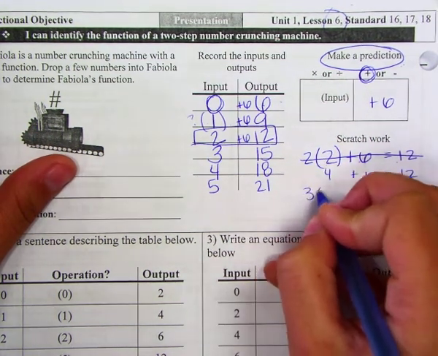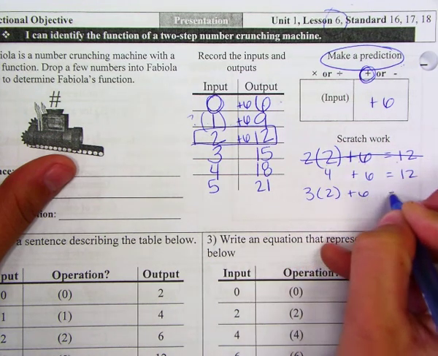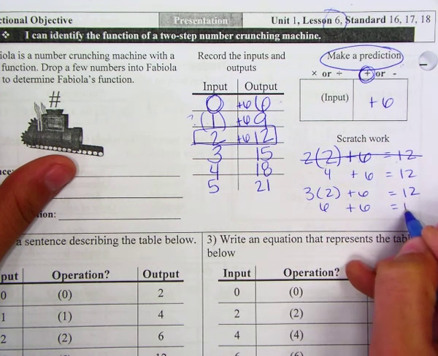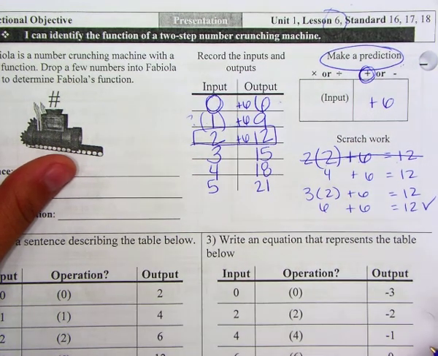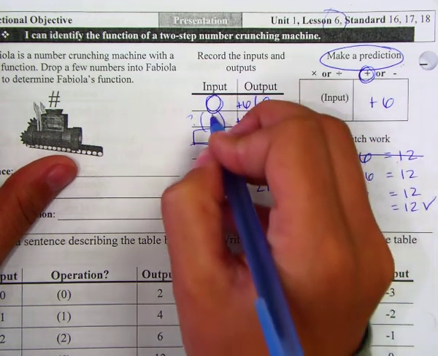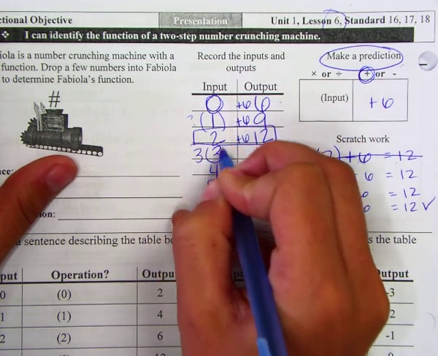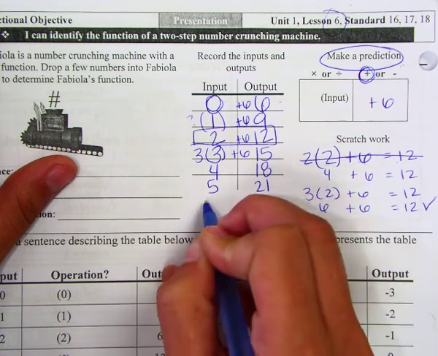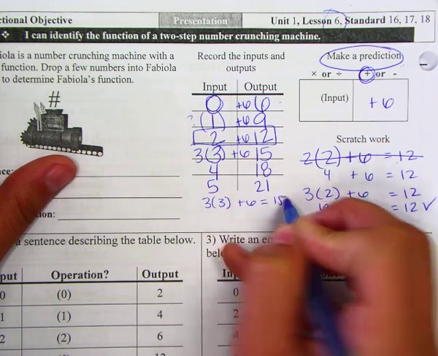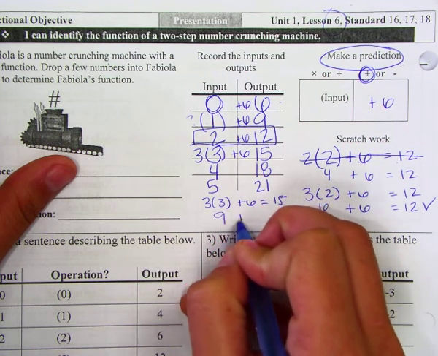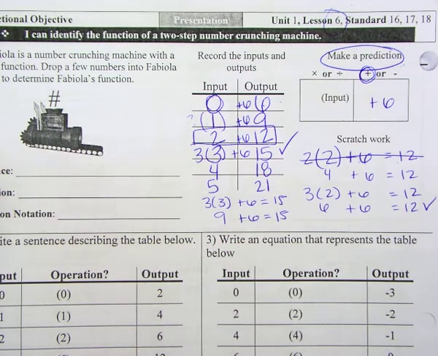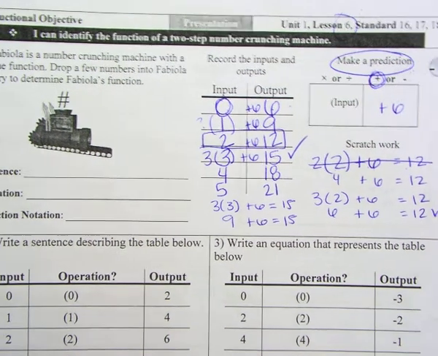How about 3 times 2? 3 times 2 is 6, and 6 plus 6 is 12. Nice. Let me go back and double check that with one other row, maybe the 3. 3 times 3 plus 6. So 3 times 3 plus 6, does that equal 15? 3 times 3 is 9. 9 plus 6 is 15. Perfect. So what's happening here?